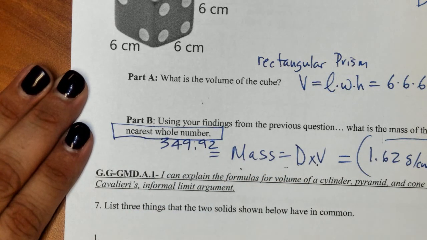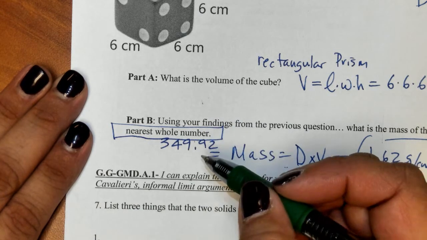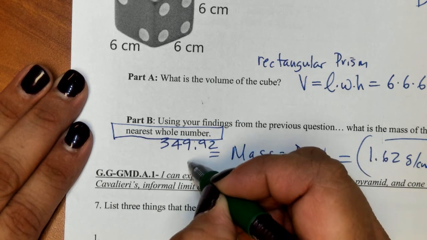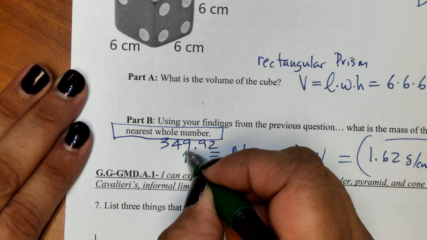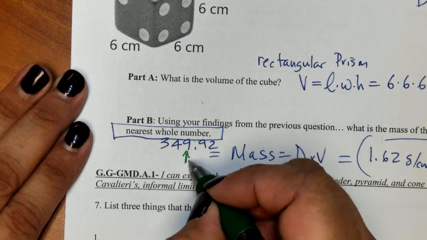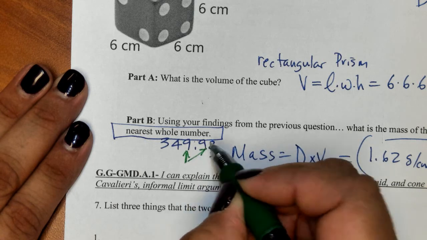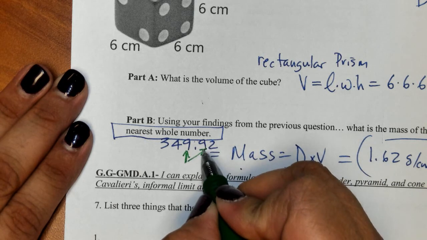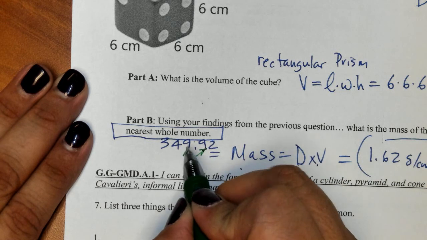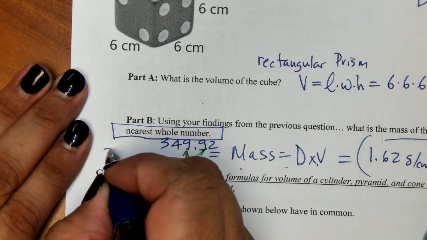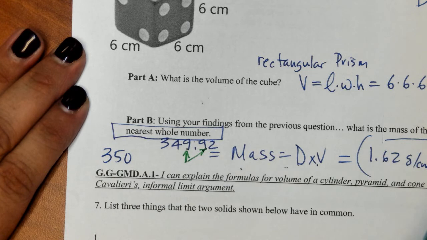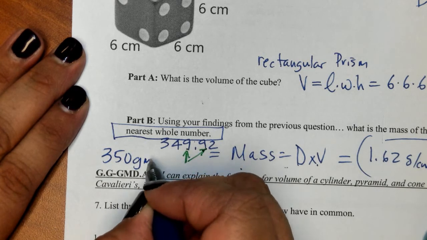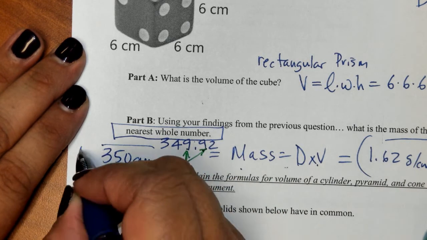So again, what number am I going to look at to see if we're going to increase it or not? Is it the 3, 4, or 9? 9. So I'm putting an arrow there. Who am I going to look at? The guy behind him. Is he 5 or greater than 5? Greater. So what's going to happen to this number? 350. Okay? So 350 grams. And that's it. Mass.